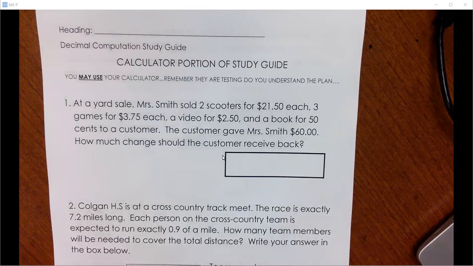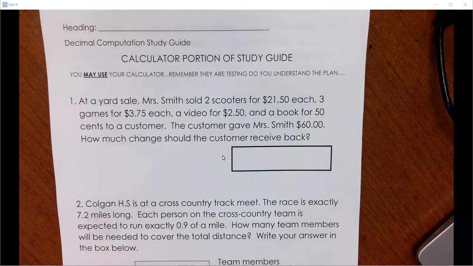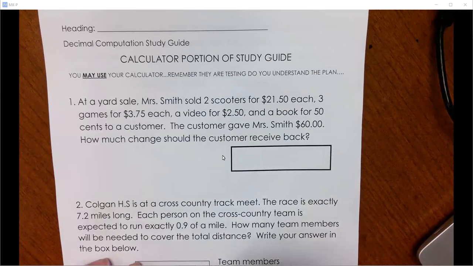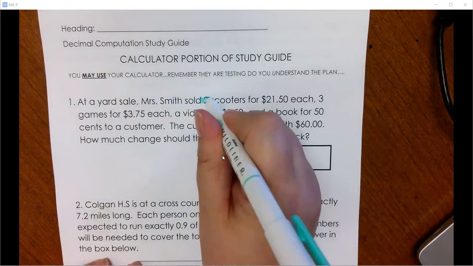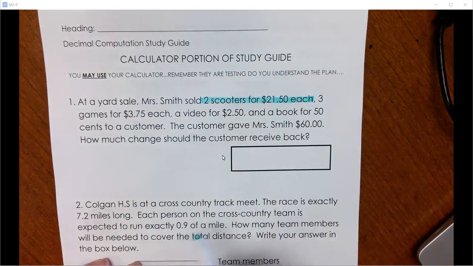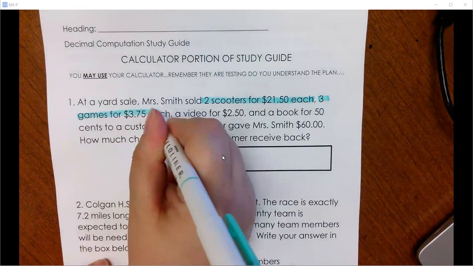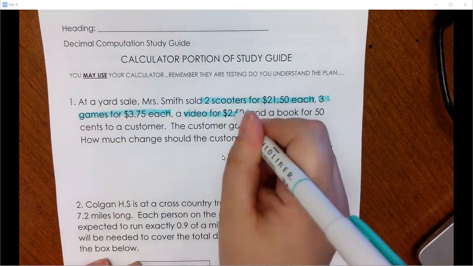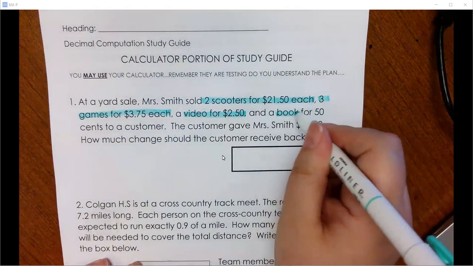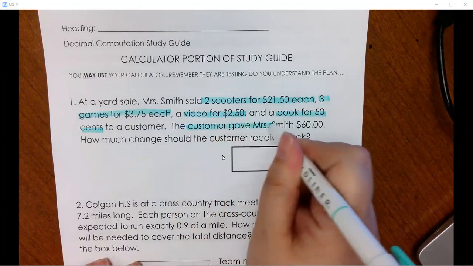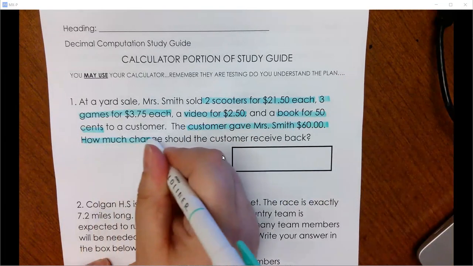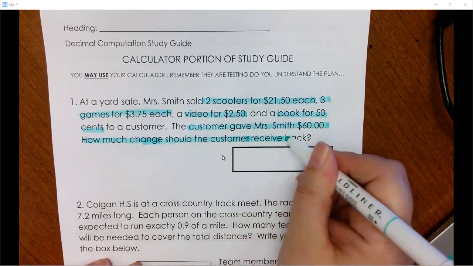So I'm going to be using a bunch of different things that will help me understand this test. I'm going to start with number one. And as I'm reading it, I'm going to be highlighting the important information. It says, at a yard sale, Mrs. Smith sold 2 scooters for $21.50 each. So I'm going to highlight that. 3 games for $3.75 each, a video for $2.50, and a book for 50 cents to a customer. The customer gave Mrs. Smith $60. How much change should the customer receive back?